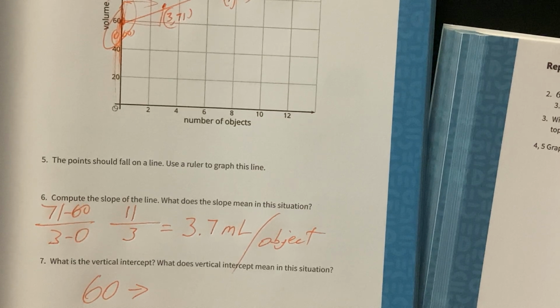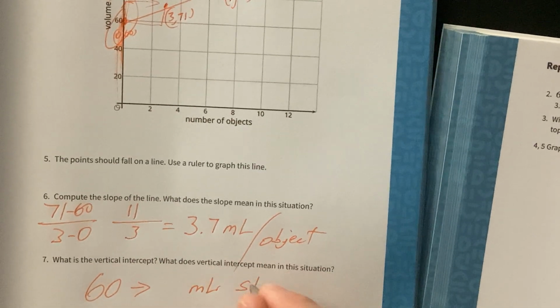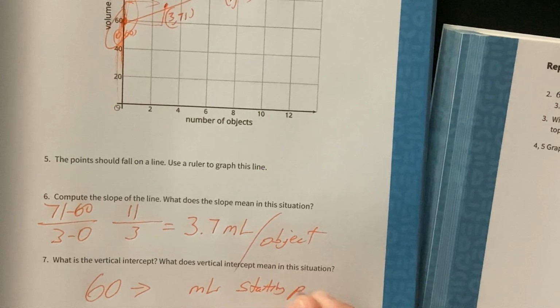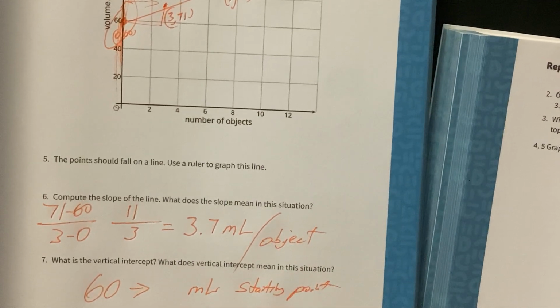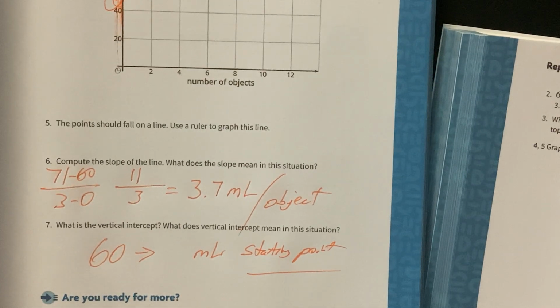60 what? Milliliters. Yeah, that's where we started at. That's how much water started in our graduated cylinder. Our initial amount, before any objects were added.